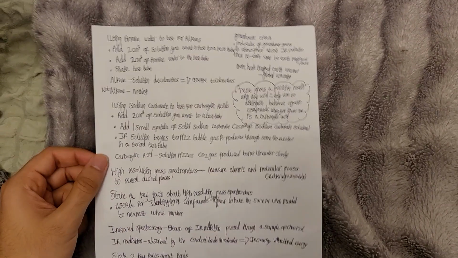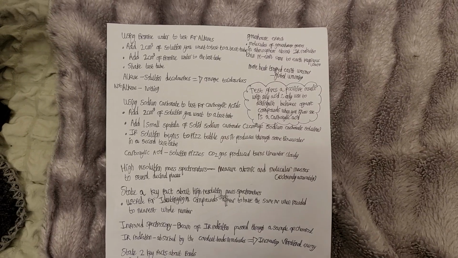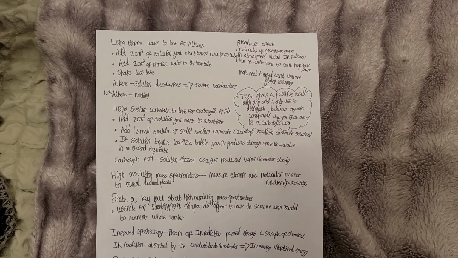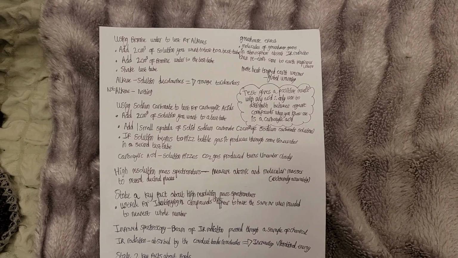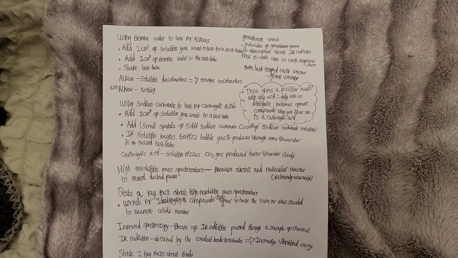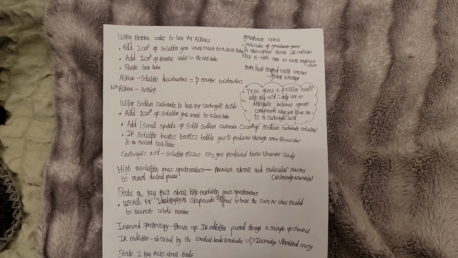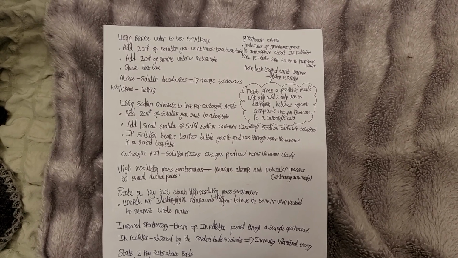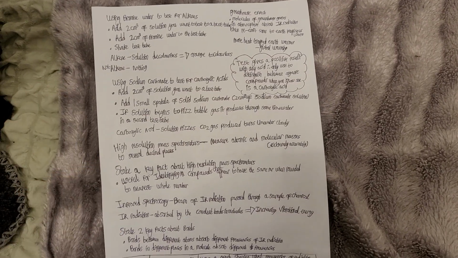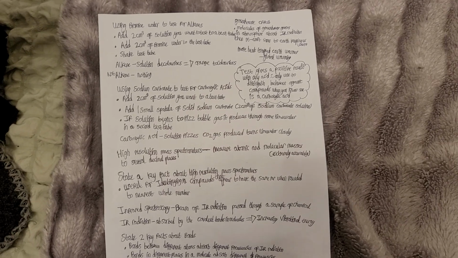Using sodium carbonate to test for carboxylic acid: add 2 cm³ of the solution you want to test to a test tube. Add 1 small spatula of solid sodium carbonate, or add 2 cm³ of sodium carbonate solution. If the solution begins to fizz, bubble the gas it produces through some limewater in a second test tube. A carboxylic acid solution fizzes, and the carbon dioxide gas produced turns limewater cloudy. If it's not a carboxylic acid, nothing will happen.